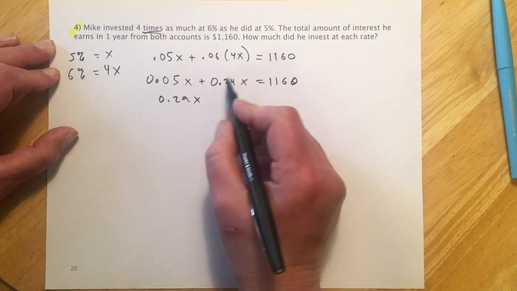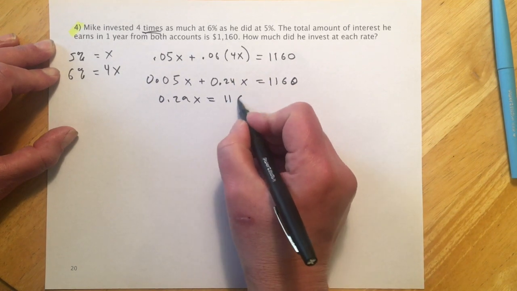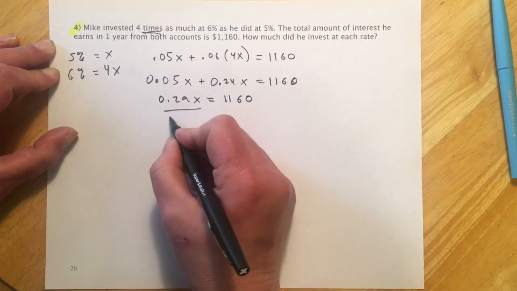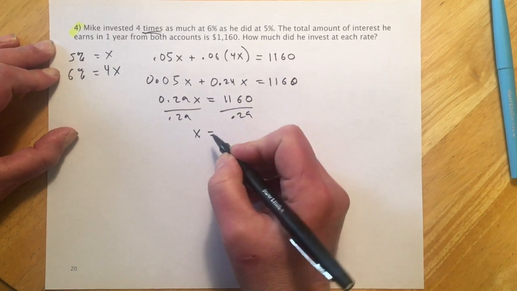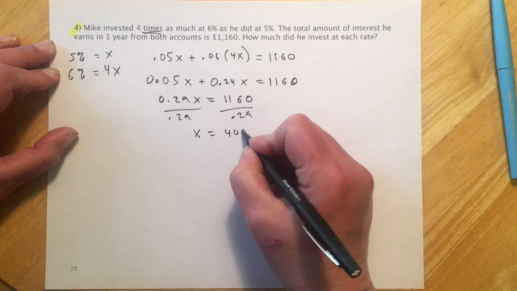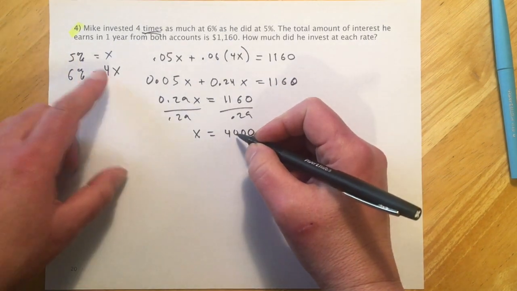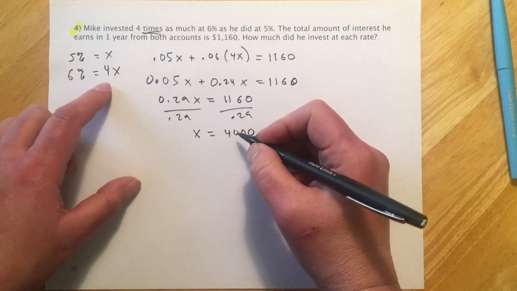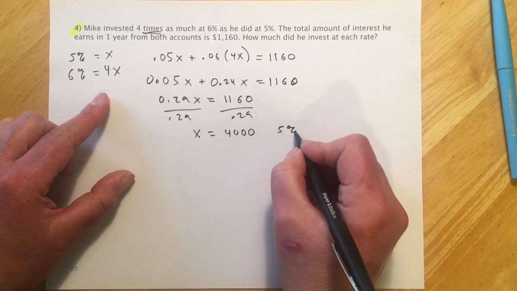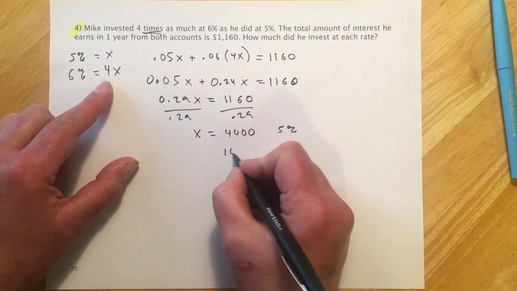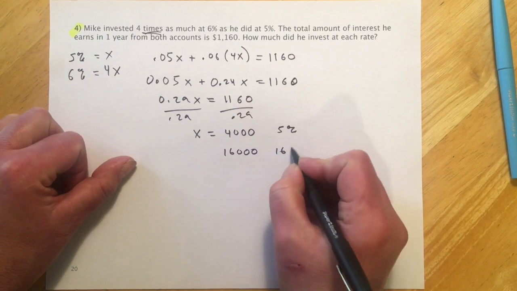Then combining those, I'll get 0.29x, 5 cents and 24 cents. And then divide that 0.29 over. And it looks like x is $4,000. And so you had 4 times as much at 6%. So this is the 5% money, and the 6% would be $16,000.